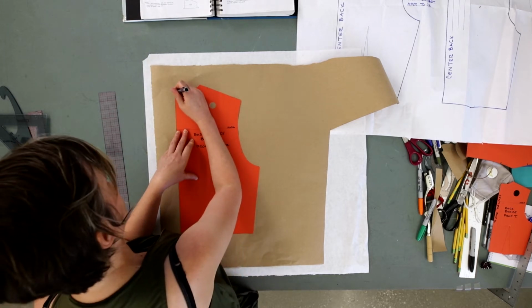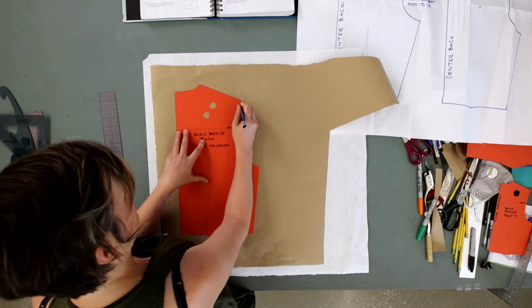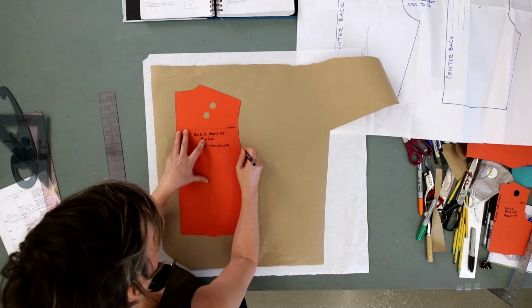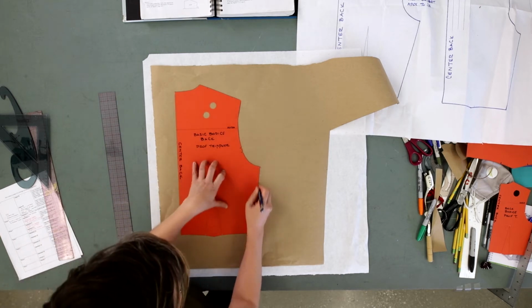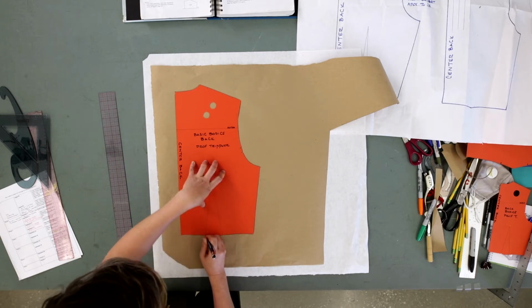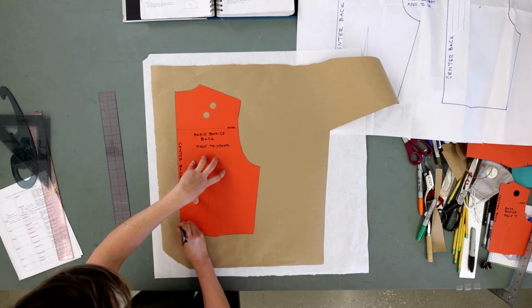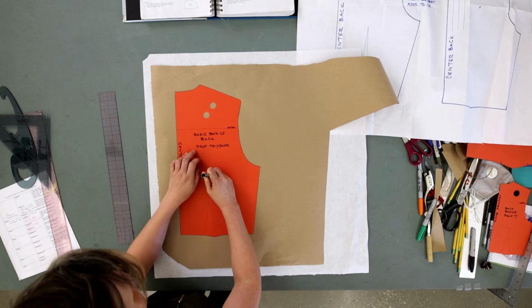Trace off your bodice sloper, neckline, shoulder, armhole, including armhole notches, side seam, waist, dart legs, pivot point at the back.